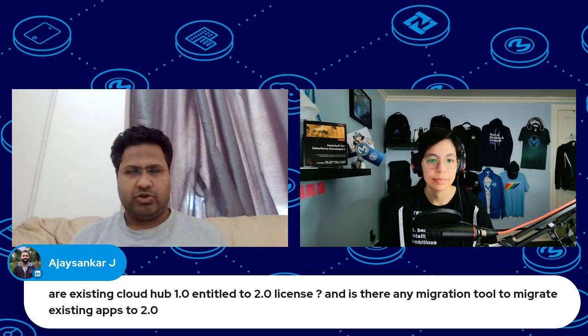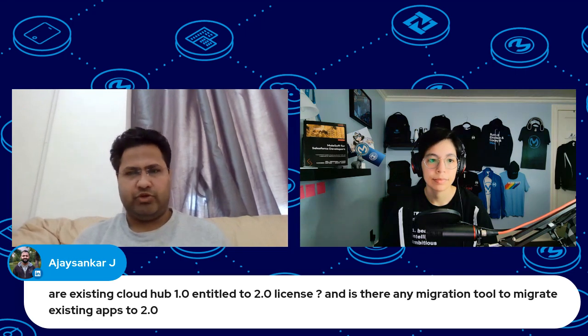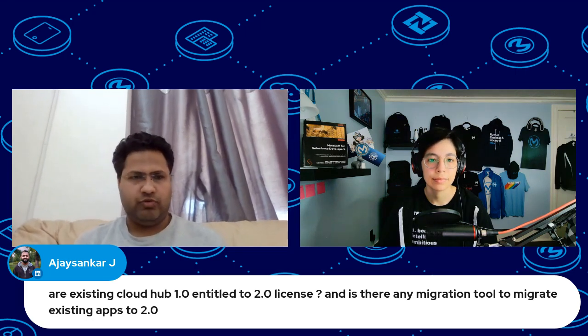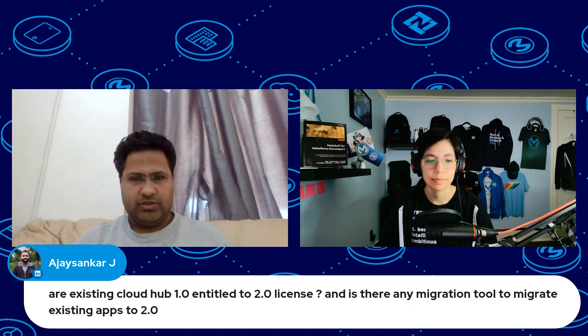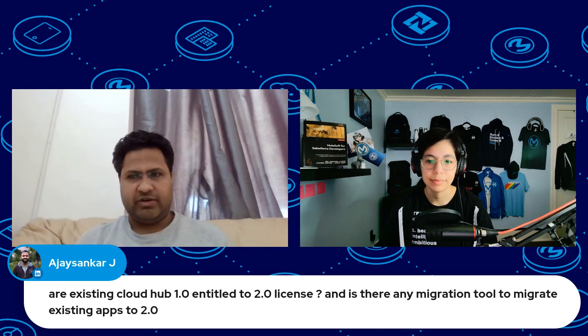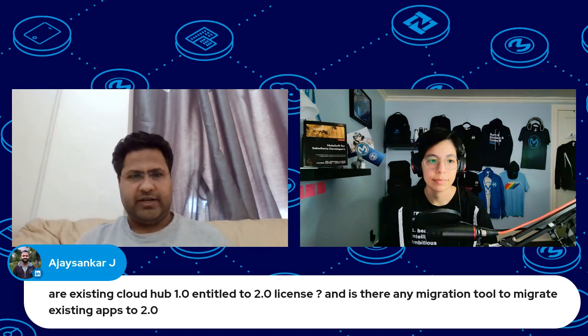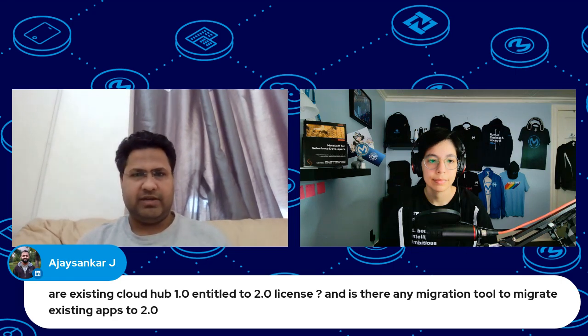They said yes, we can do the migration easily. Just let us know if you want to migrate your applications to CloudHub 2.0, and they will help you. You don't need to worry. It will be quick and easy. If there is a requirement in your project, just talk to your customer success architect or customer success manager from MuleSoft.